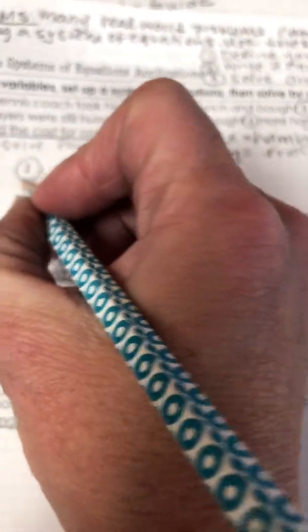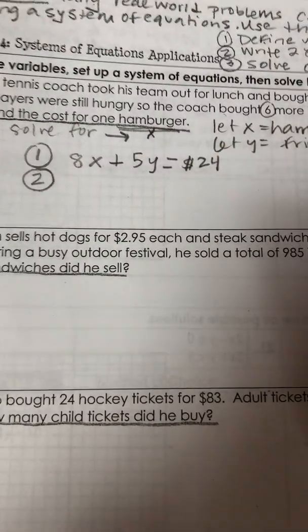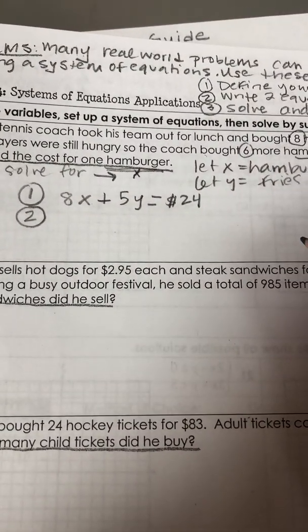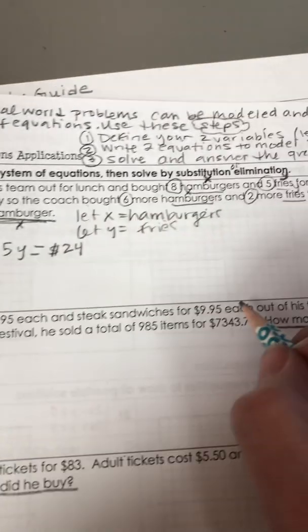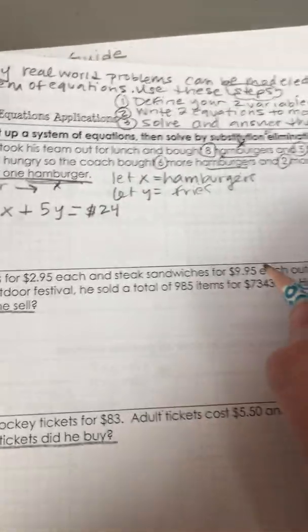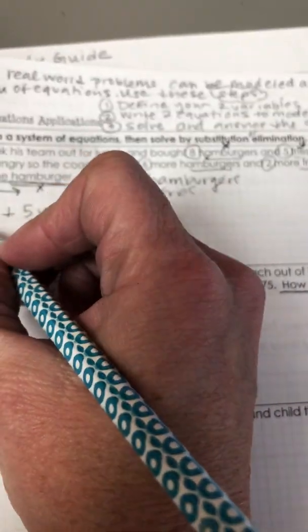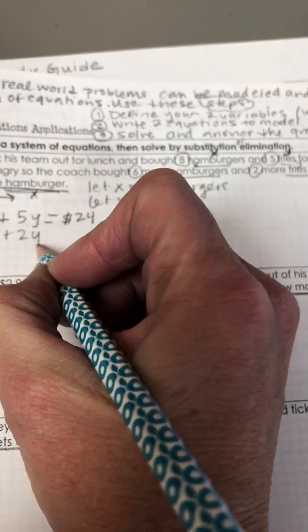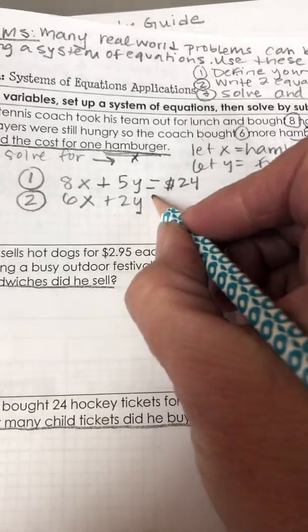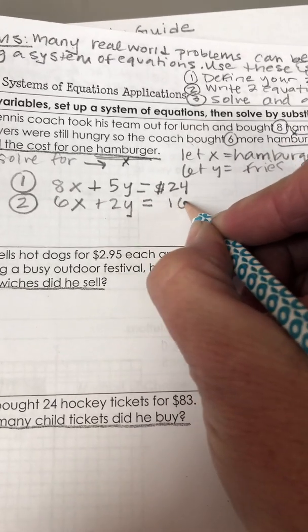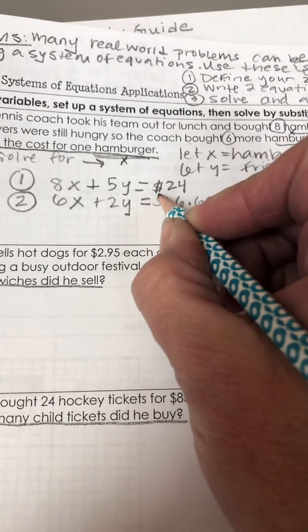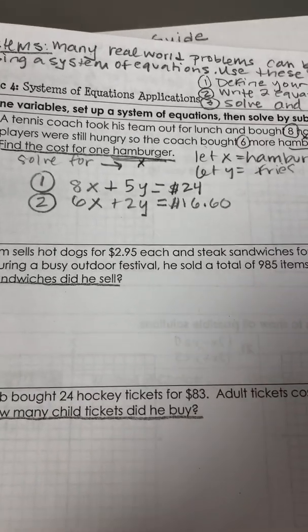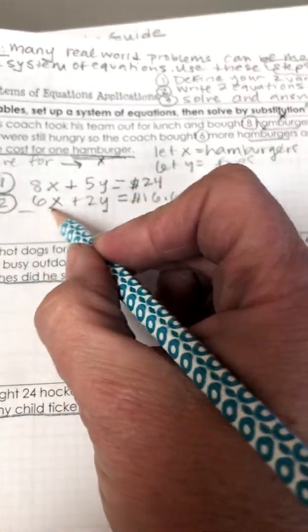And the second constraint, or the second equation I can write, is about the second sentence. The players were still hungry. The coach bought 6 more hamburgers and 2 more fries for $16.60. Okay, great. So now I have a system. Can I now solve it?